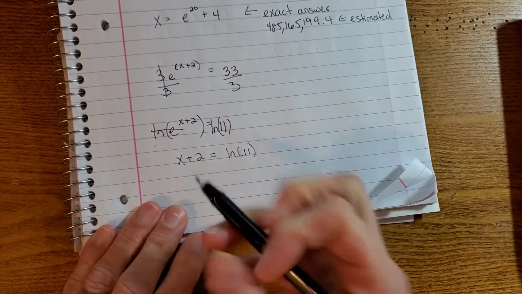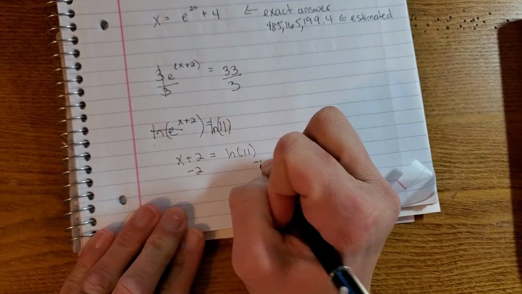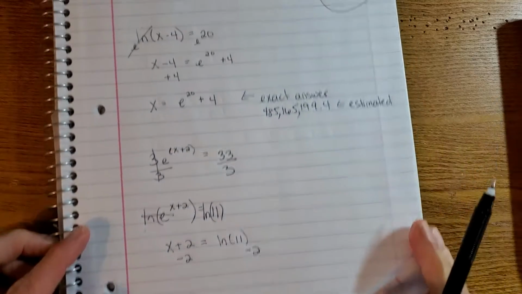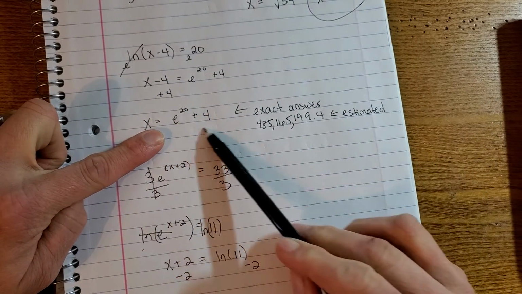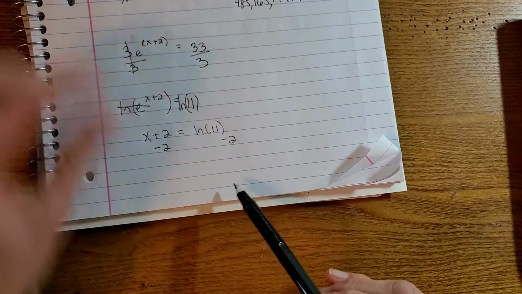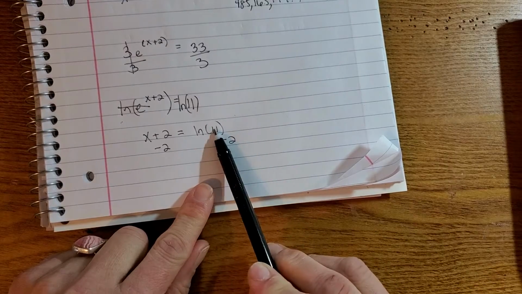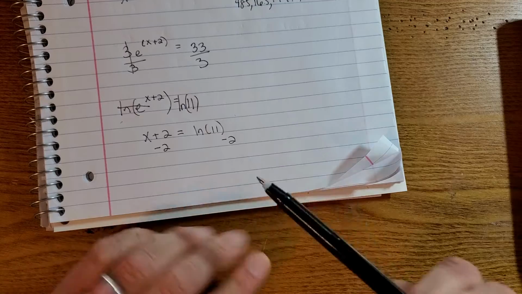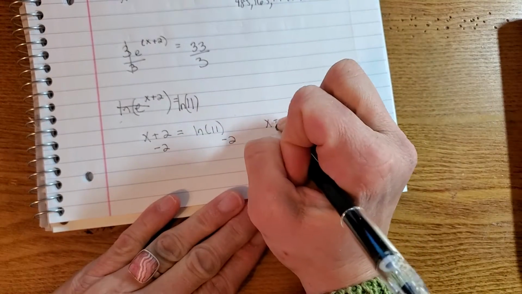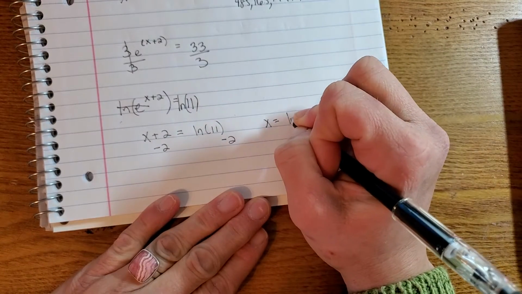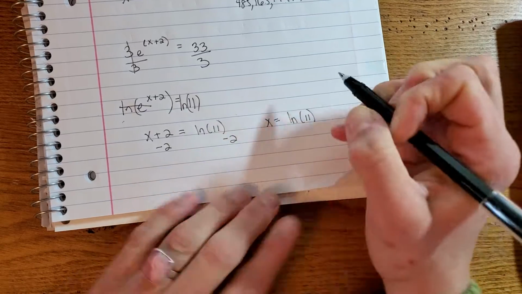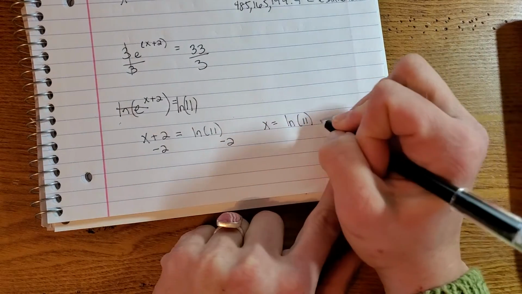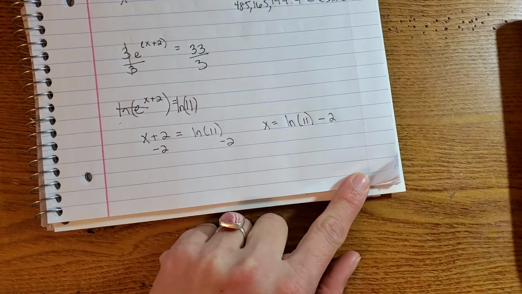Then in order to get x by itself, we would subtract 2 from both sides. Now, just like we talked about over here with our e, we cannot combine this. It's the same thing over here. We cannot combine 11 and negative 2. This would not be the natural log of 9. Your exact answer would be x is equal to the natural log of 11. So whatever that value is, and then subtract 2 off.